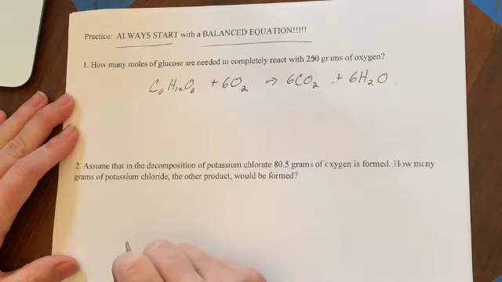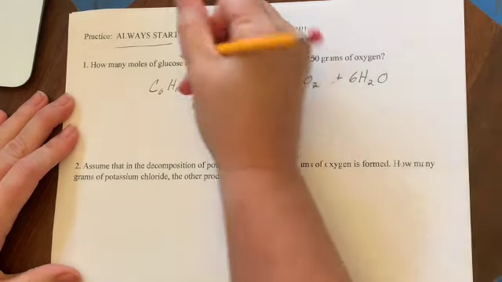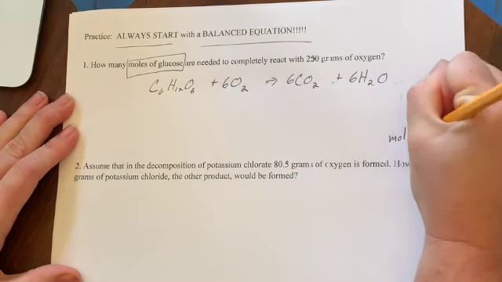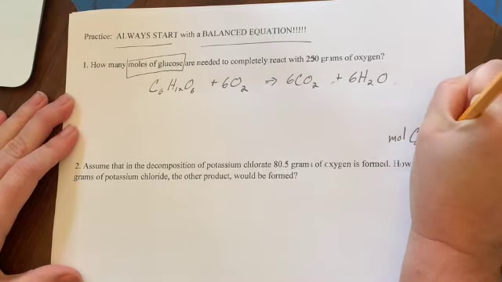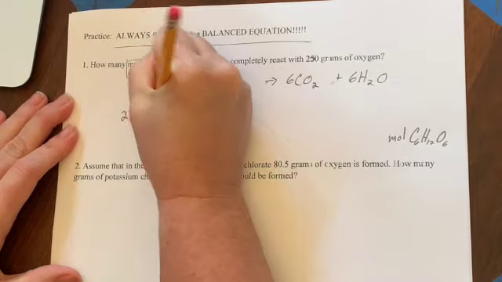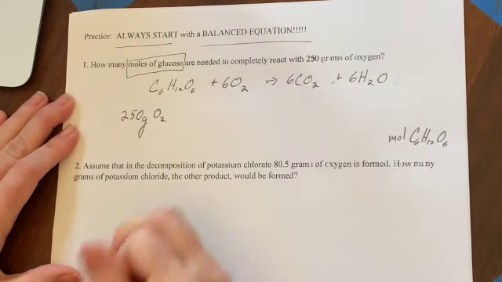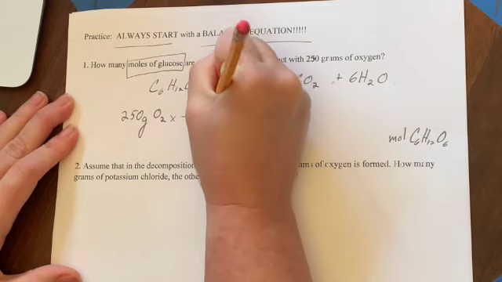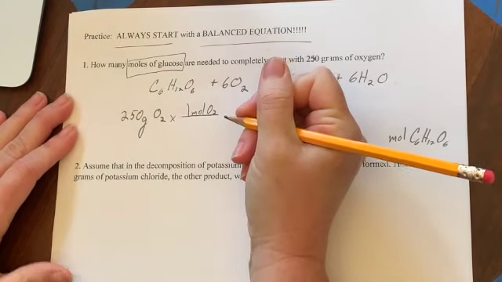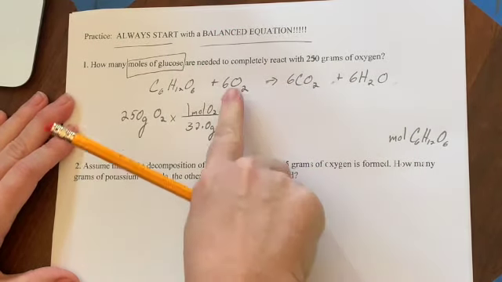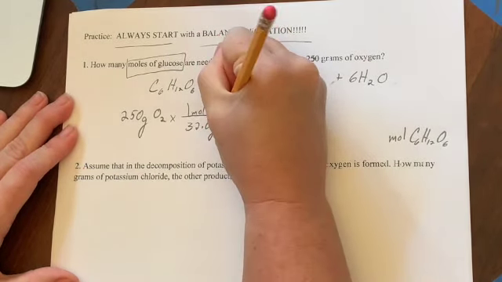How many moles of glucose are needed to completely react with 250 grams of oxygen? So what are you looking for? You're looking for moles of glucose, so moles of C6H12O6. You're starting with 250 grams of O2. I'm going to change those to moles. 1 mole of O2, I'm going to look at my periodic table, and that has a mass of 32.0 grams because O2 is 2 oxygens, 16 plus 16.